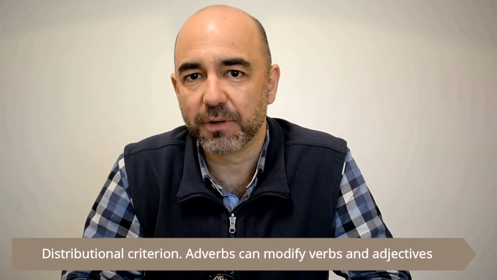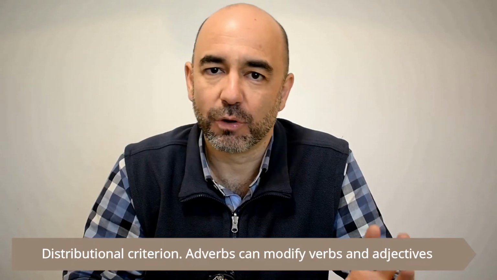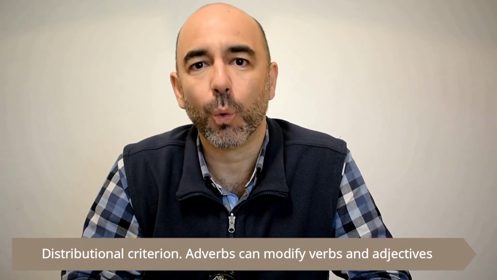But what about distributional criteria for the determination of adverbs? We know that adverbs modify either verbs or adjectives. So we know that we can say drive carefully, drive recklessly, where the adverbs recklessly, carefully, slowly will modify the verb drive. And we can also think of very or extremely as adverbs pre-modifying adjectives.